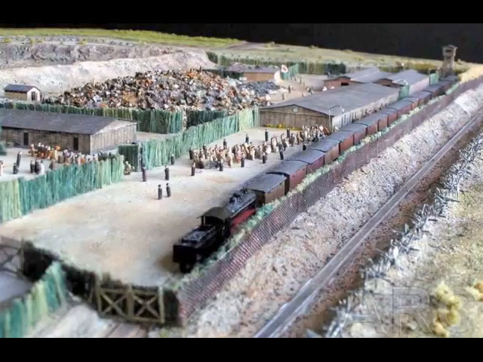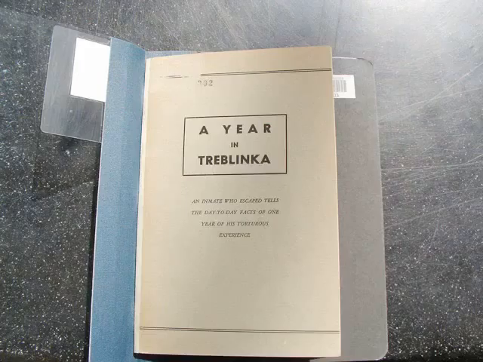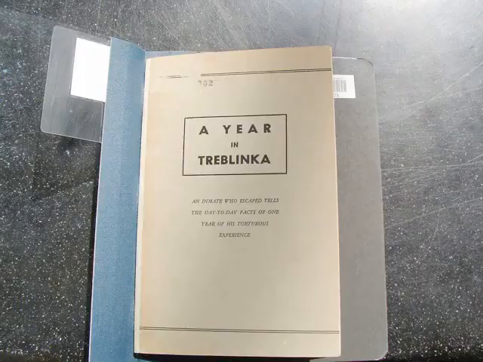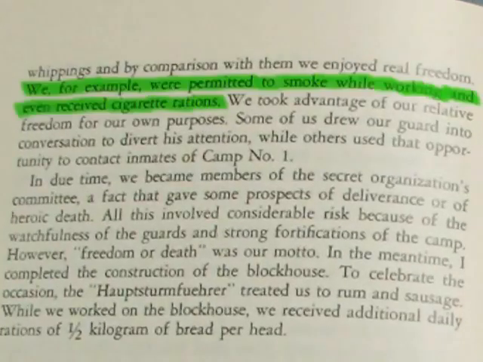A group of men in any culture simply would not have been this acquiescent in face of what was happening. Yankel Wiernik writes about the extra privileges of those that worked in the gassing and cremation part of the camp in his book, A Year in Treblinka, page 34. "We, for example, were permitted to smoke while working and even received cigarette rations." So they had cigarettes and hence matches.